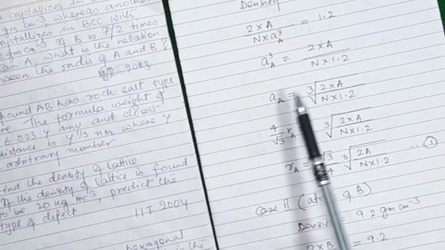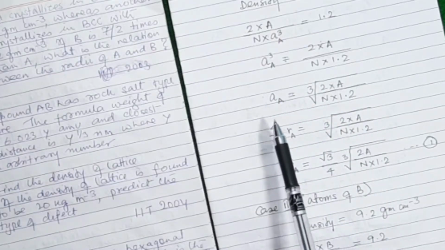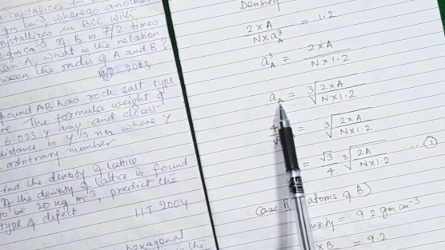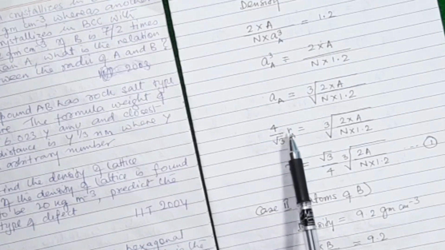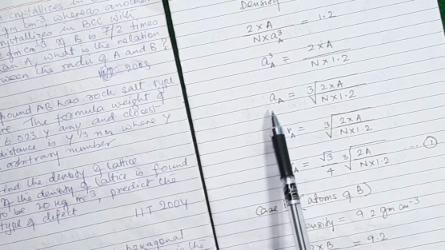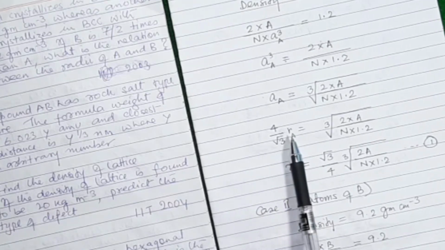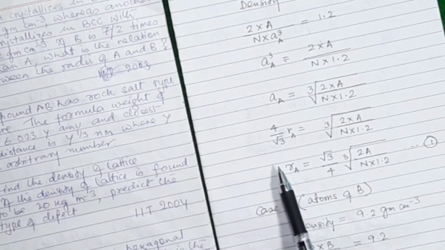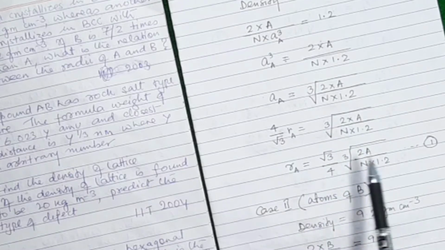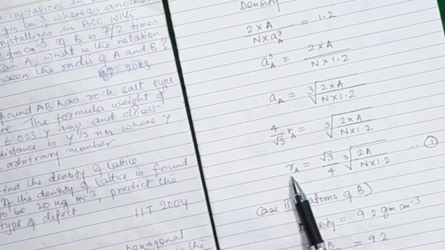So when you take out the cube root of this, it goes here. Now I'm replacing the edge length of the BCC of A with the radius. So this is the relation for BCC: a is equal to 4 by root 3 times r, that is the radius of the atom. So this is the radius of the atom of A. When you cross multiply to the other side, you get this. This is the expression we got for the radius of atoms of A.